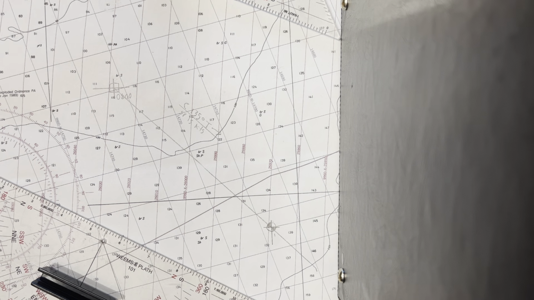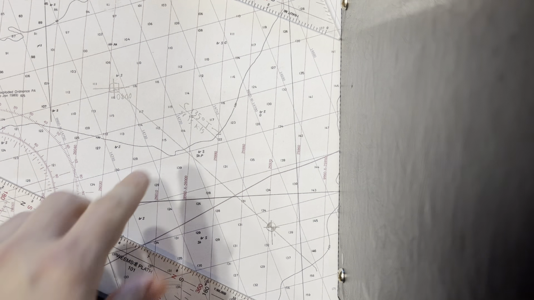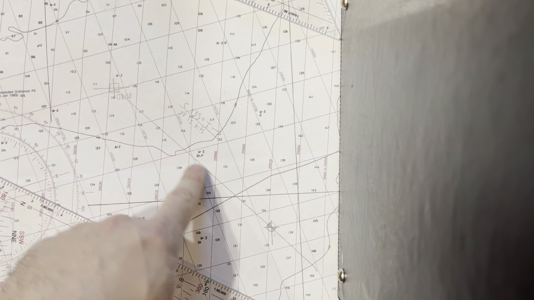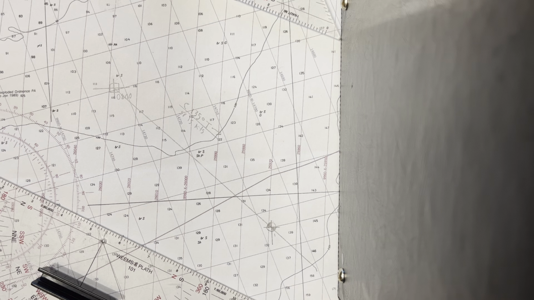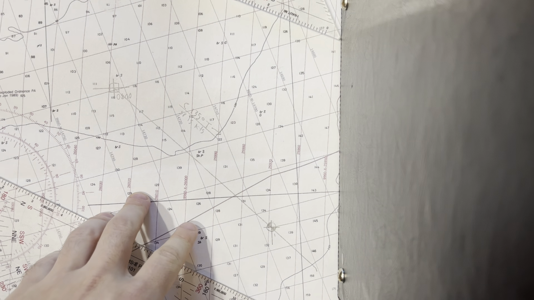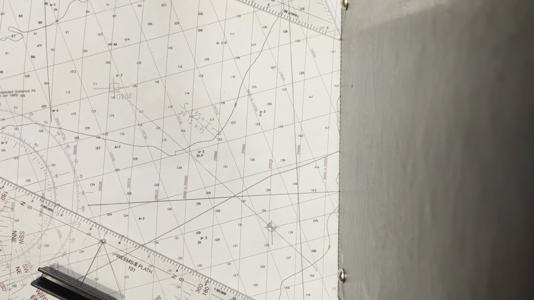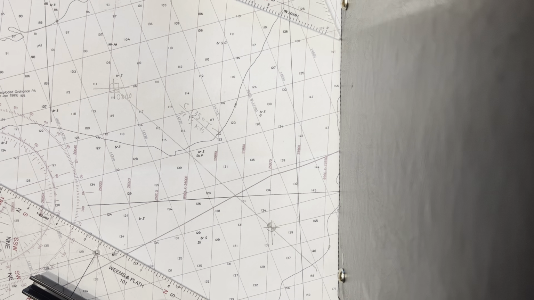So you could then say to lay out DR positions along this track line until you reach waypoint 1. Like I said, it's most common to use 6-minute DR fixes. Let's say we're laying out 6-minute DRs along this track line. So how far would you move in 6 minutes at 15 knots?